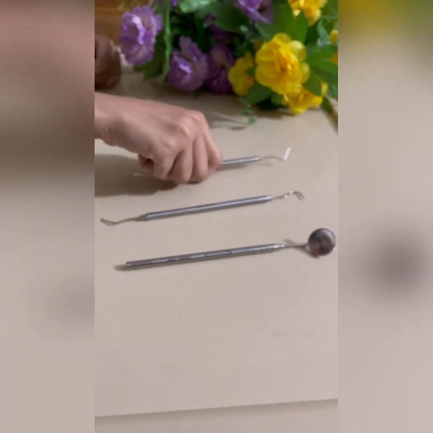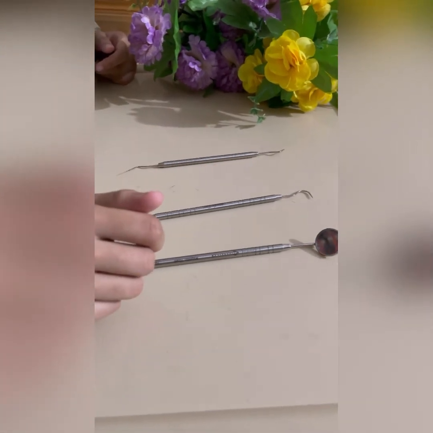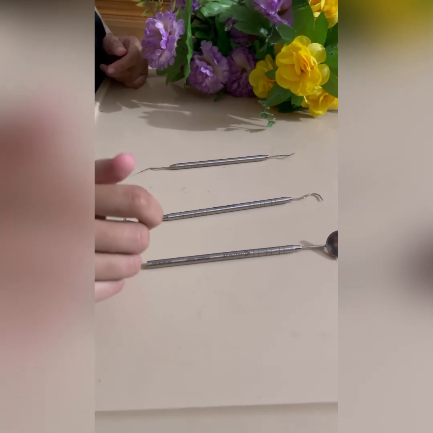So these are the basic dental instruments. If you have any questions, you can ask me in the comment section. Tomorrow we will start the basic instruments that are used in scaling.